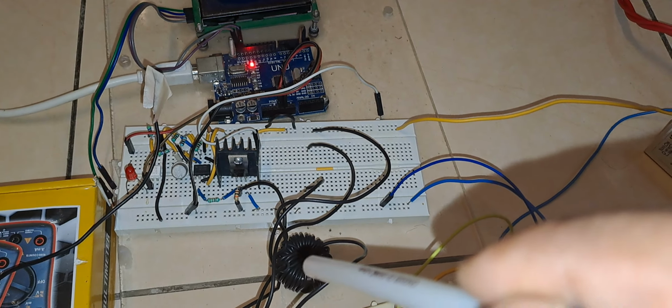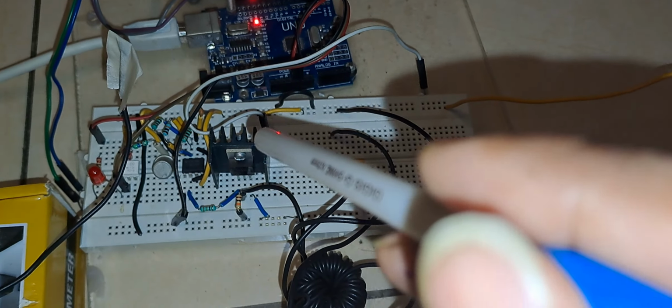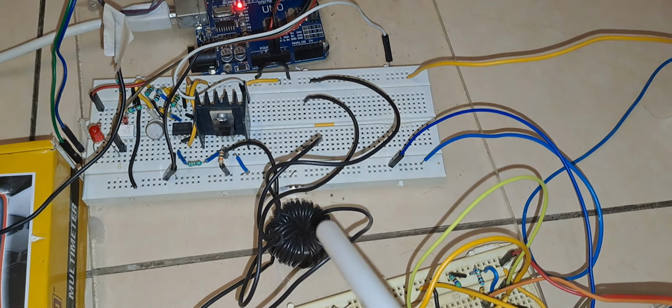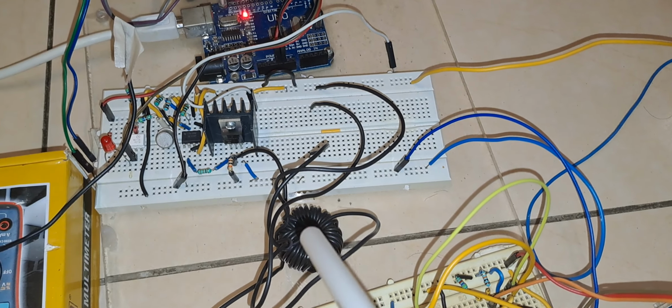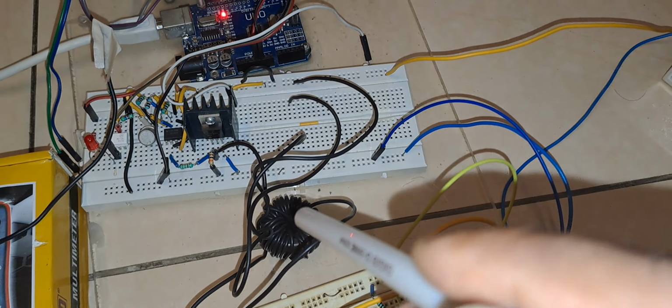This modulator unit has been described in my previous videos. Please watch my previous videos for a good explanation of this modulator unit. The output of this 555 timer IC is fed to this power MOSFET. The power MOSFET is driving this coupling transformer. This is the transmitter end coupling transformer. This transformer basically couples the transmitter with the power line.